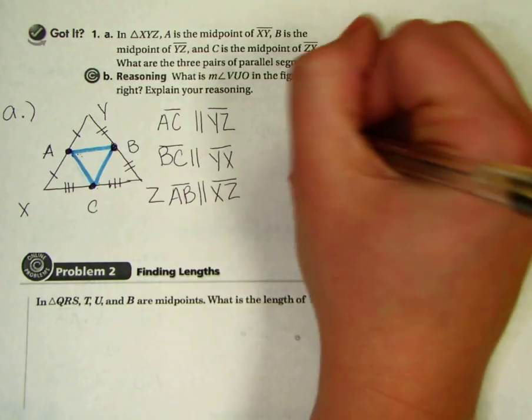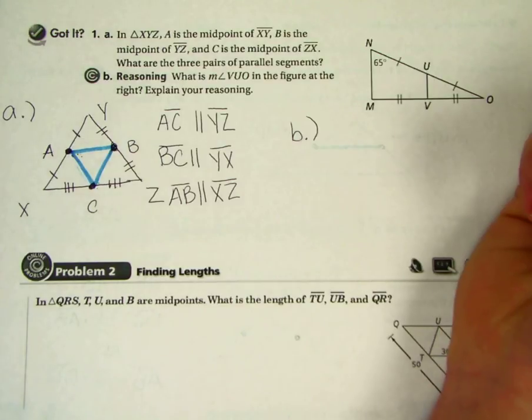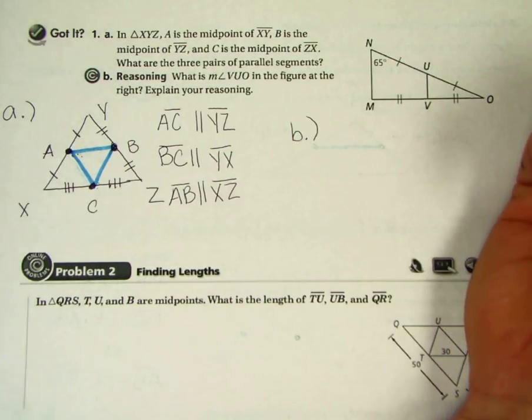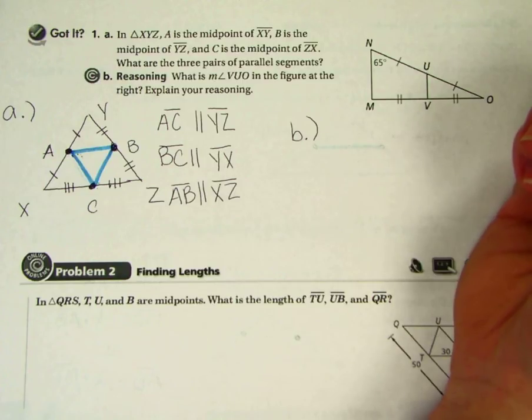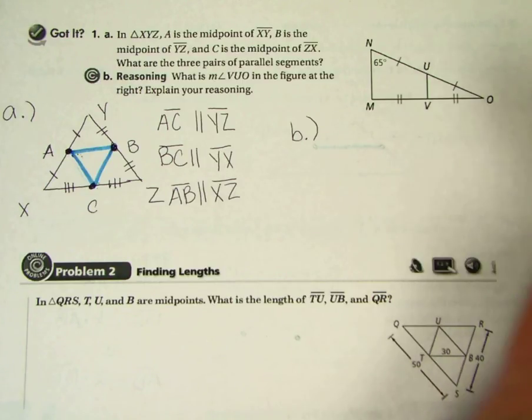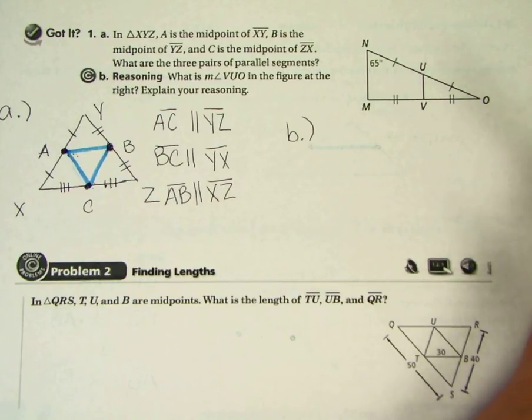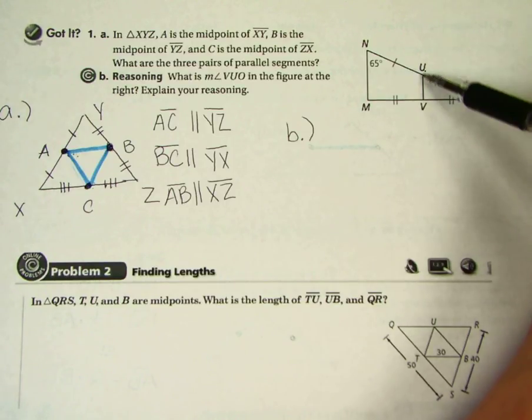Now go on to part B. It says, what is the measure of angle VUO in the figure at the right? Explain your reasoning. So we're going to look at our picture here on the right hand side. UV is the midsegment of triangle NOM. Do you see UV here?